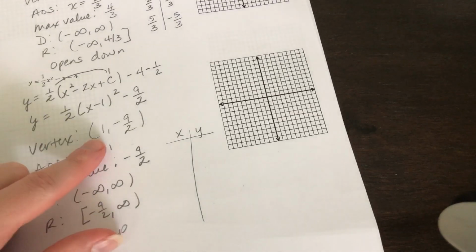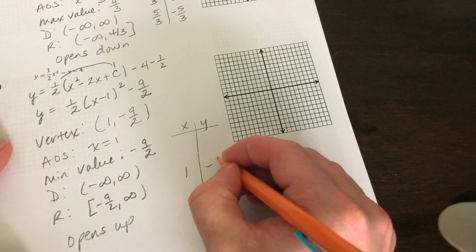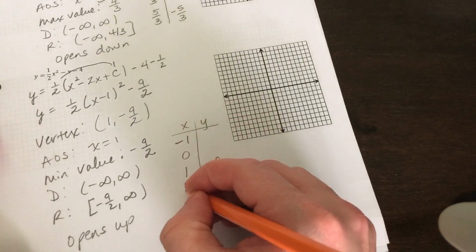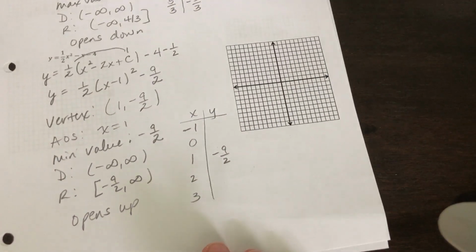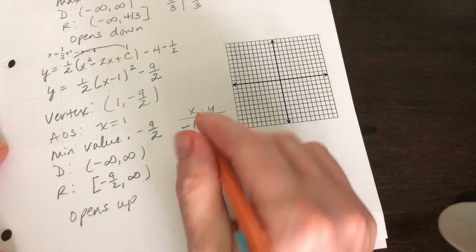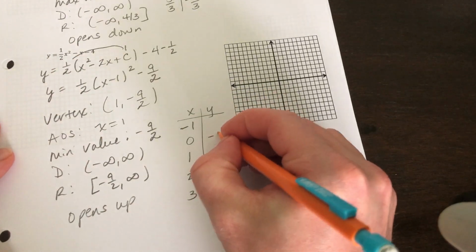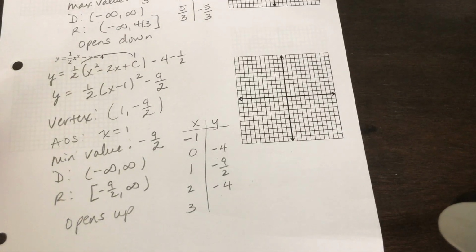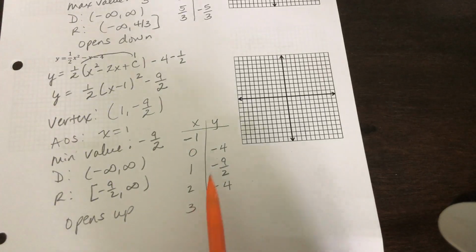Okay. So we're gonna put this 1, -9/2. We'll go above it 0, -1, 2, and 3 like that. So if I plug in a 0, I should get a -4. So this should be a -4 also. And plug in a 3. Okay, so plug in a 3.